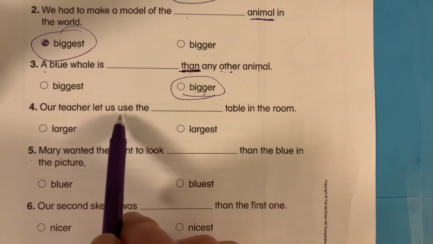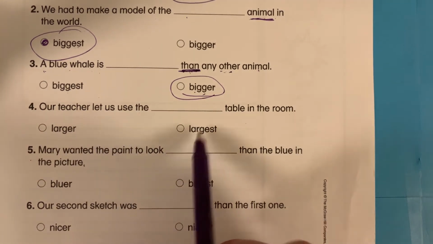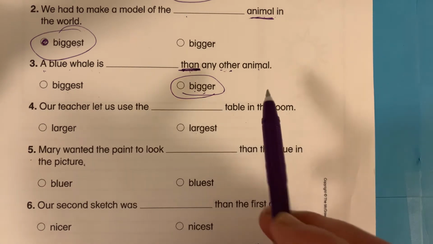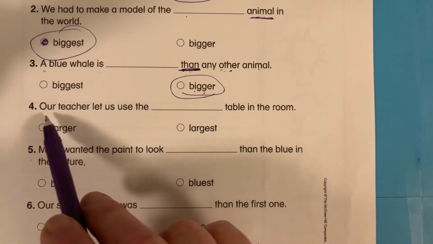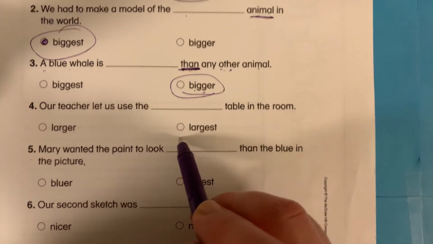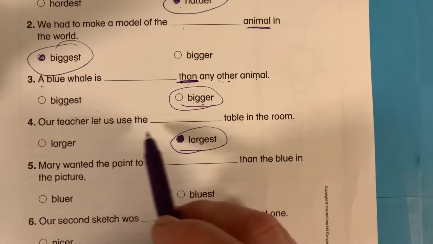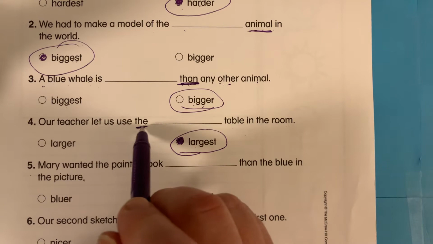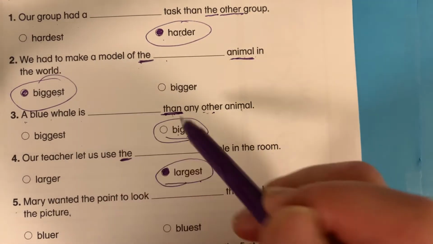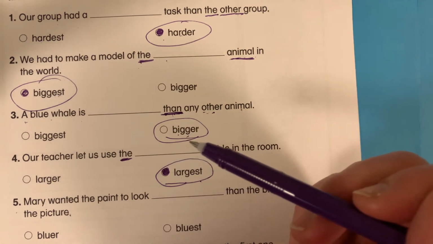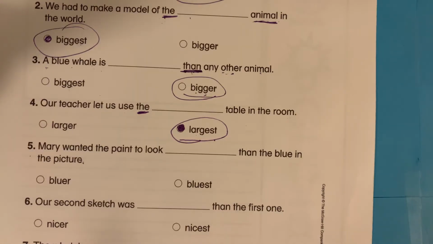Our teacher let us use the larger table in the room or the largest table in the room. So usually at school there's more than 2 tables, and so our teacher let us use the largest. That's another key word. When you say the, look at that, the and largest, and up here you're saying the. When you say that, you're usually using the EST word. Let's keep going together and see if that continues to make sense.